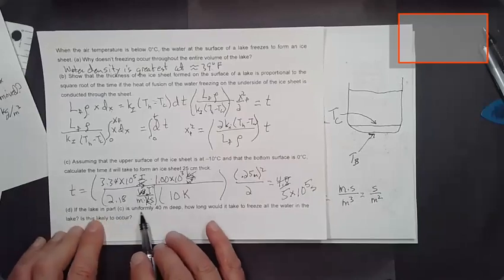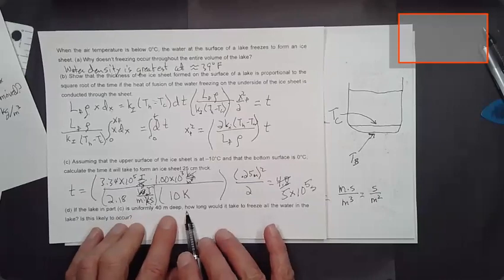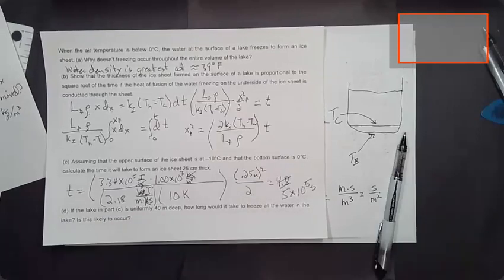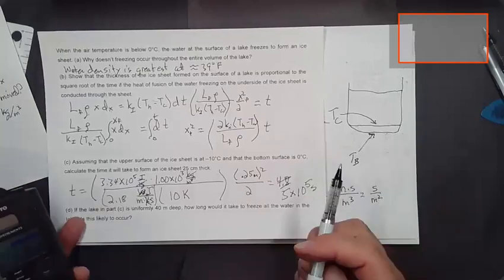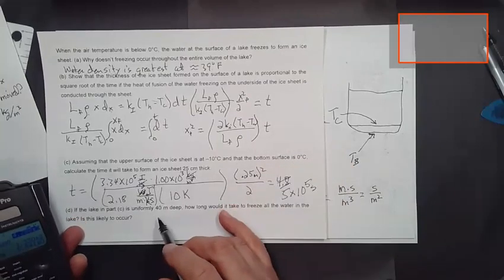Okay, and then here it asks, if the lake is uniformly 40 meters deep, how long would it take to freeze all the water in the lake? Is that likely to occur? I think I can just revisit my previous calculation and replace 0.25 with 40.